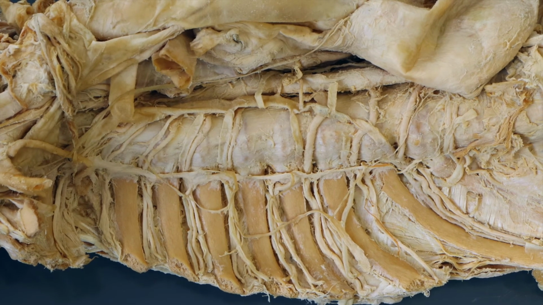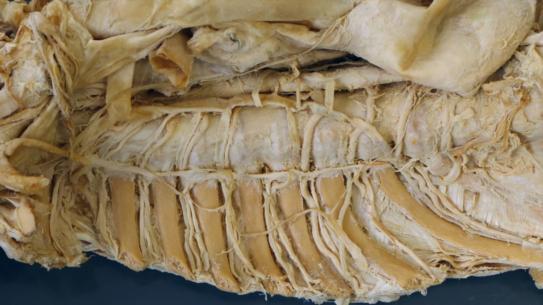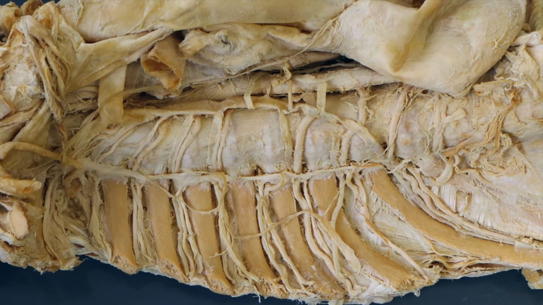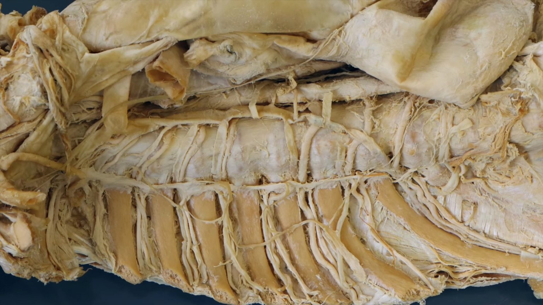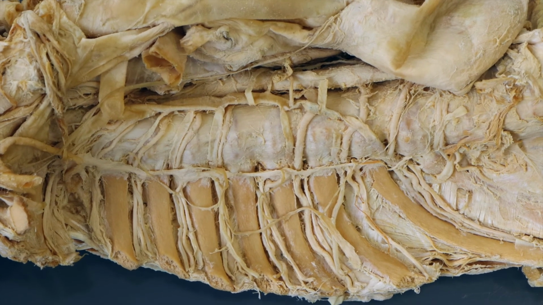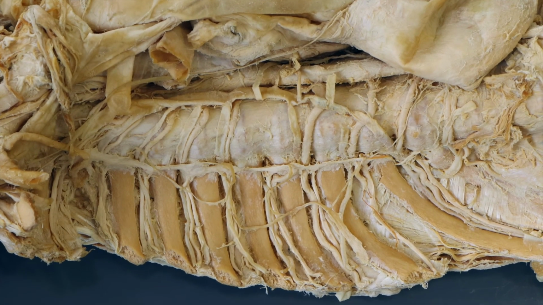arm that is coming from the medial cord, and it's forming the intercostobrachial nerve. So in some literature you can see that mainly it's coming from the second intercostal nerve, but it can also be a lateral cutaneous nerve from the third one as well in some variations.